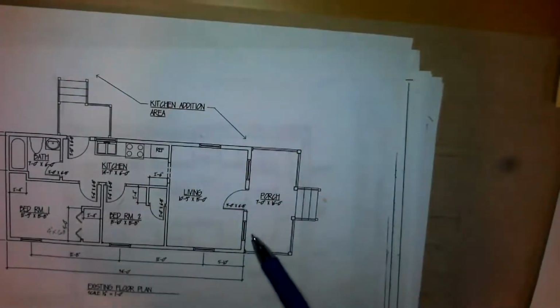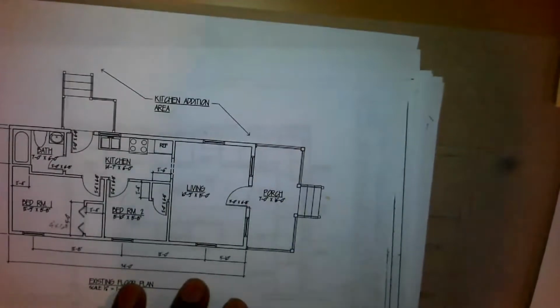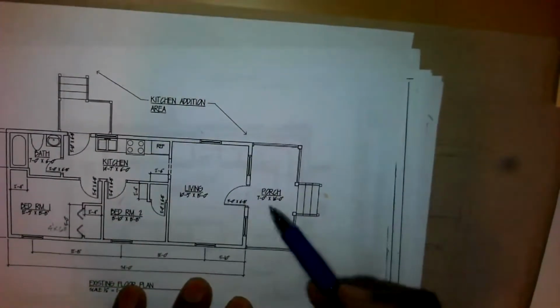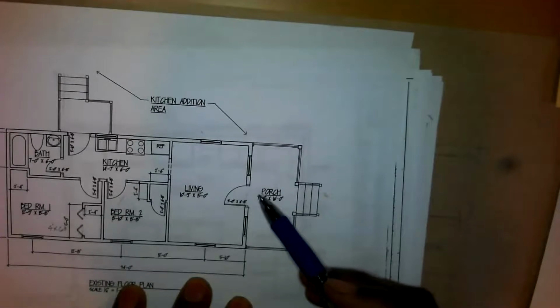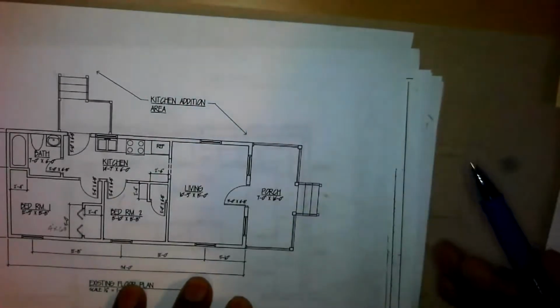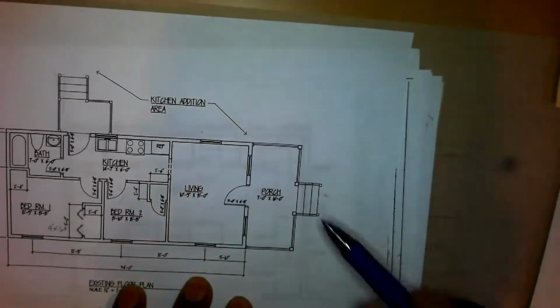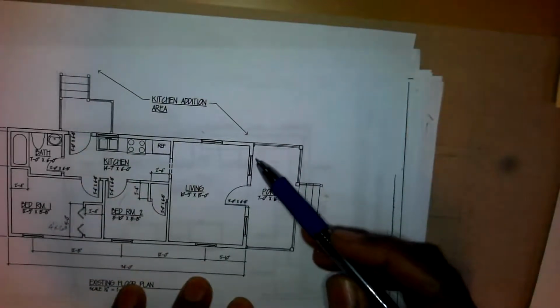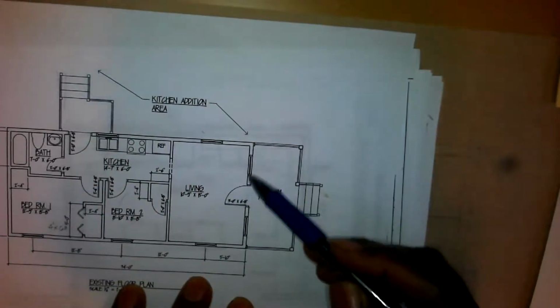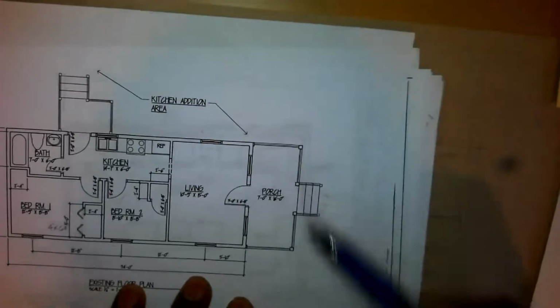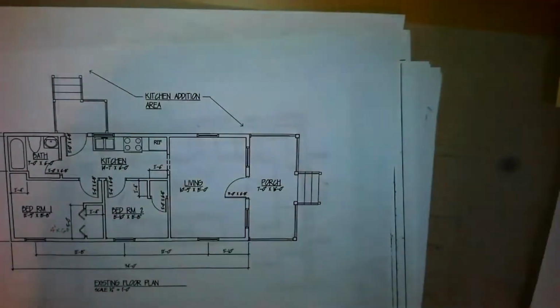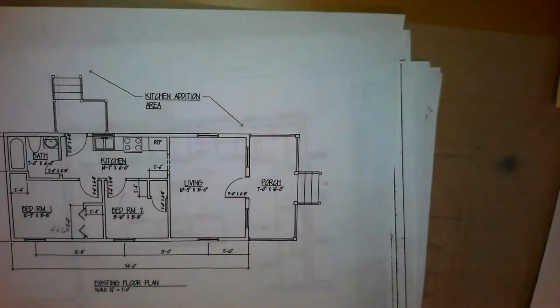So now we're going to start with these 2 windows here. I'm just going to show you how to do those, which is going to be the same way that we created the door opening. These 2 windows are centered about these 2 walls here, so that's going to be easy to do. So let's go back to Google SketchUp.